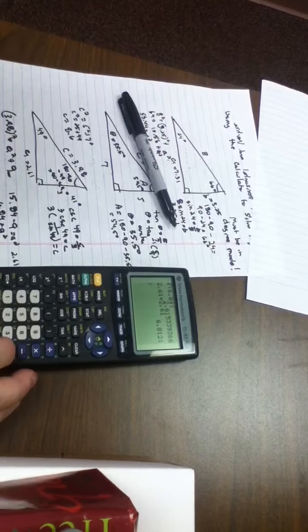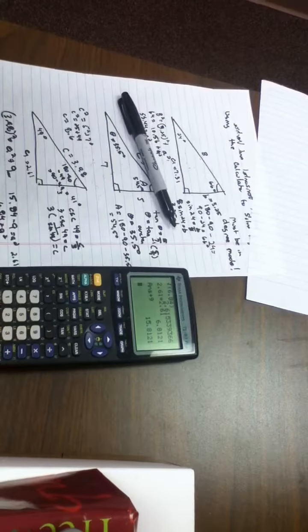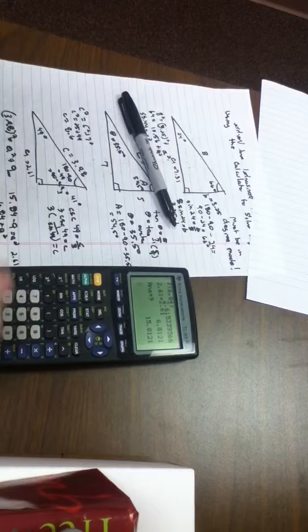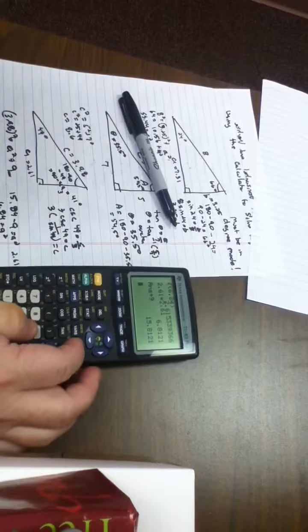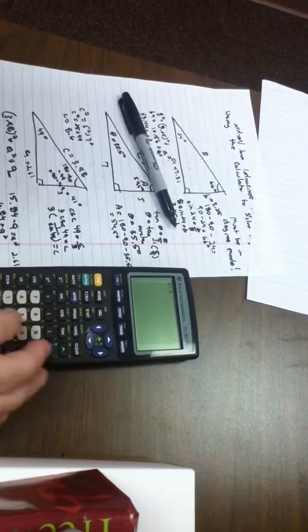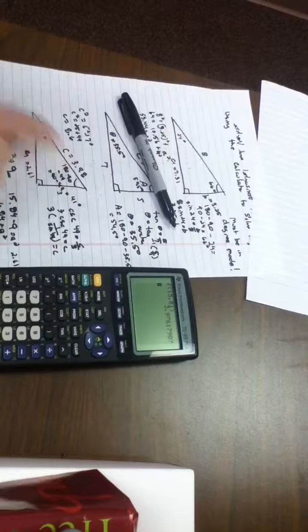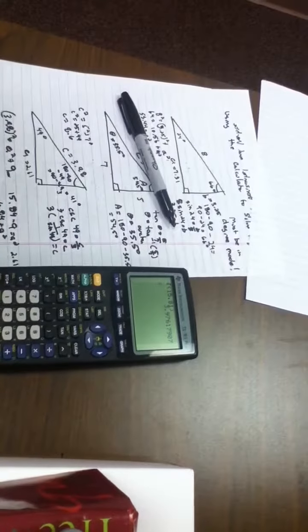And then I'm going to add 3 squared, which is 9. Take the square root of that. Round it, it's going to be close, 15.81. Take the square root of 15.81. I should get about 3.98. Checks out.